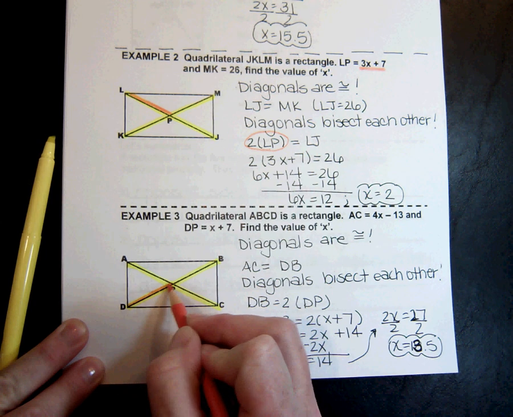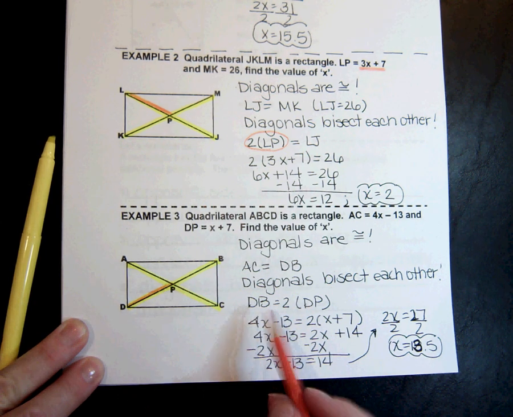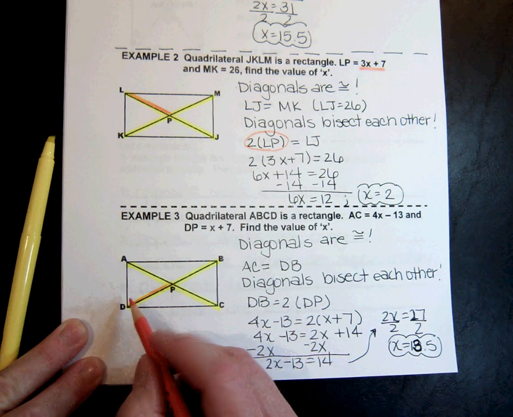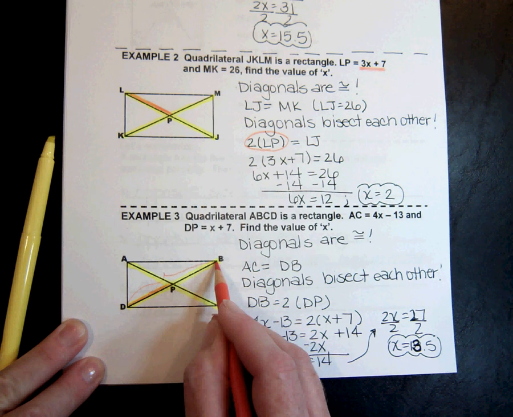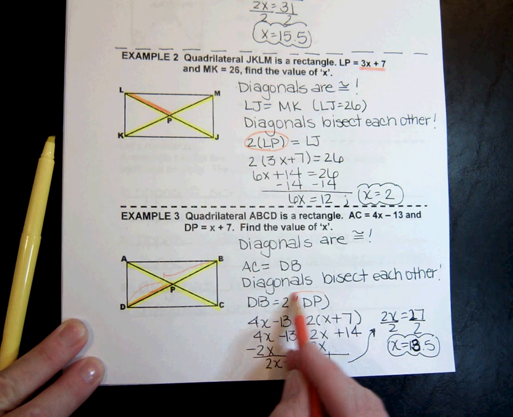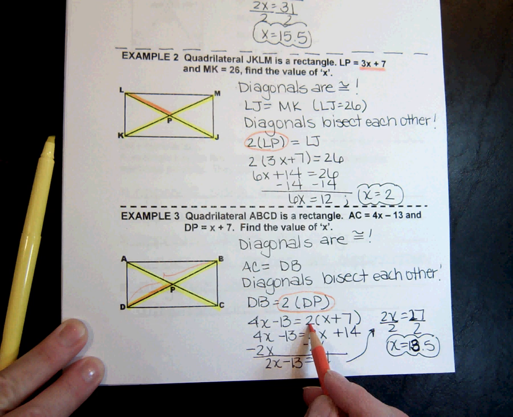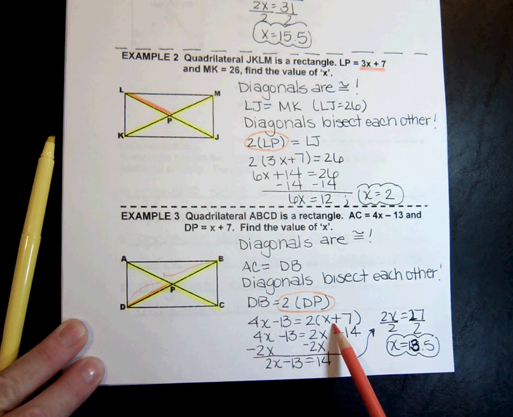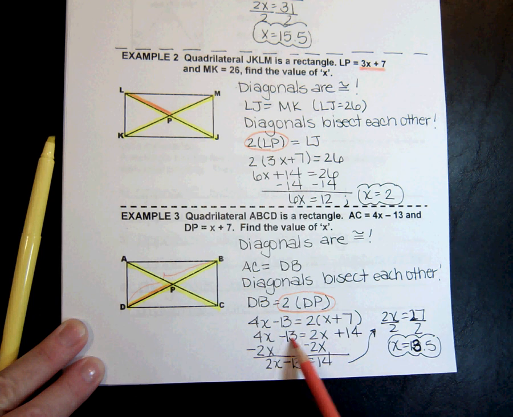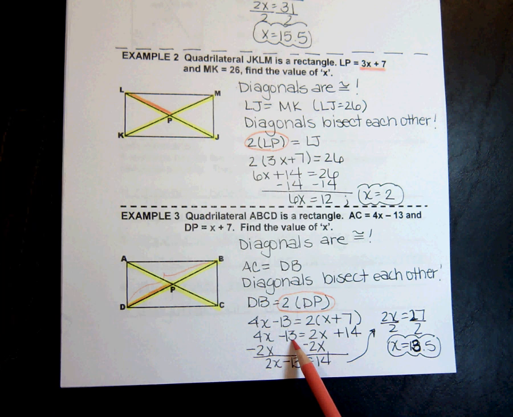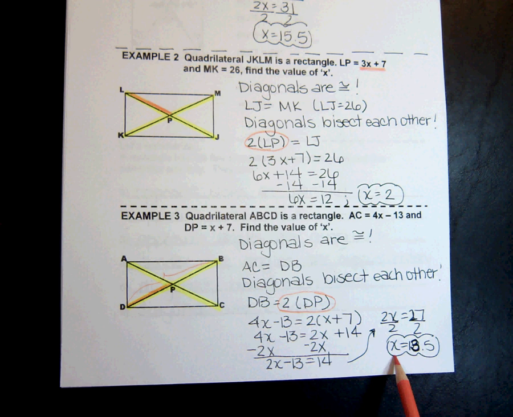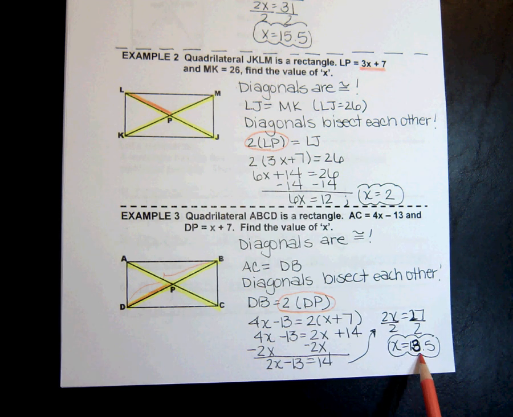So if they only gave you DP, then again, two of your DPs is going to make up this entire segment of DB. So again, you have to make note that you have to have two of what was given to you as x plus 7. Distribute 2x plus 14 and set it equal to what they had given to you as AC, 4x minus 13. Walk through solving it for x, and you would get 13.5.